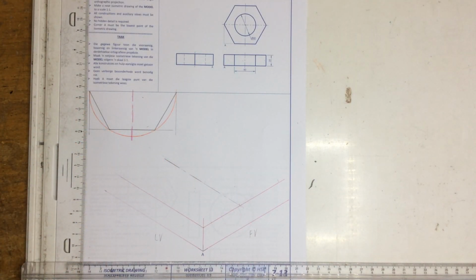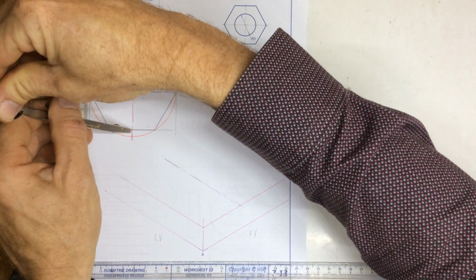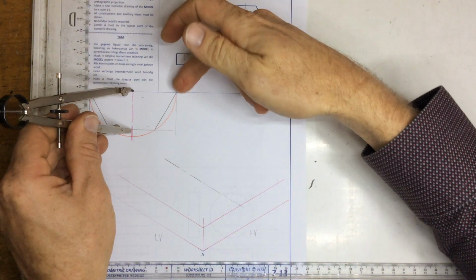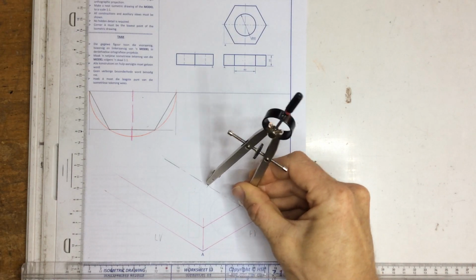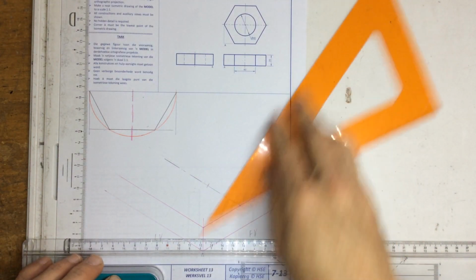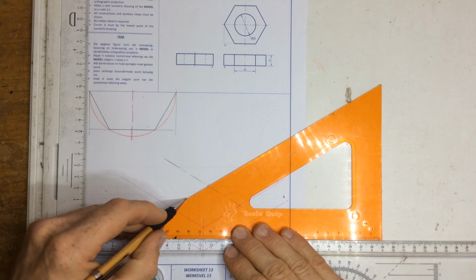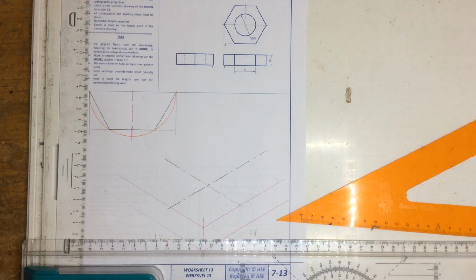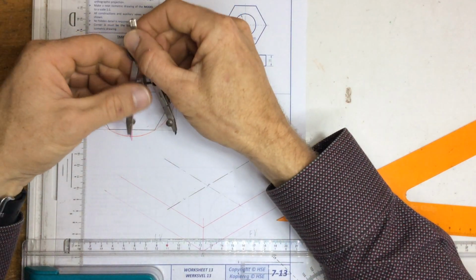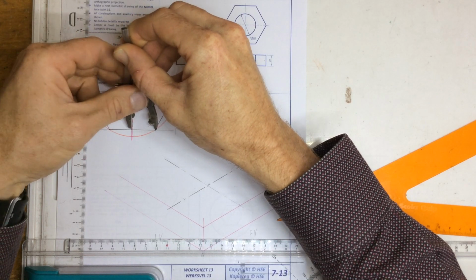I'm then going to say, all right, from that center to this center line going across over here, I'm going to come over here, place that over there, make a little mark, and draw my second center line coming across here. Right, once I've got that, what is the distance from the center line to this point of my hexagon?